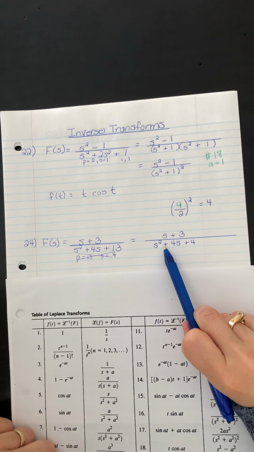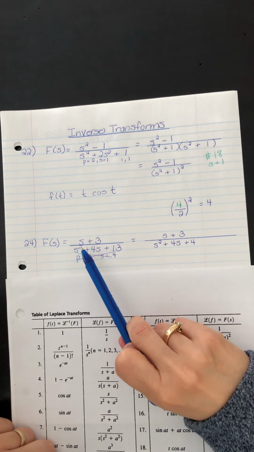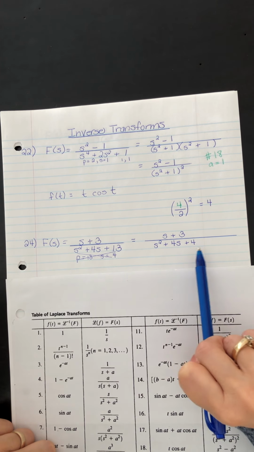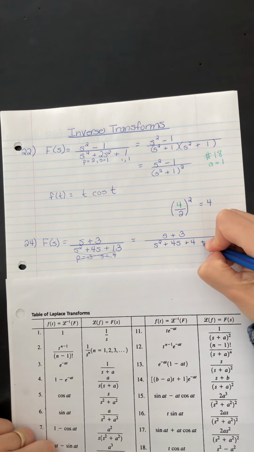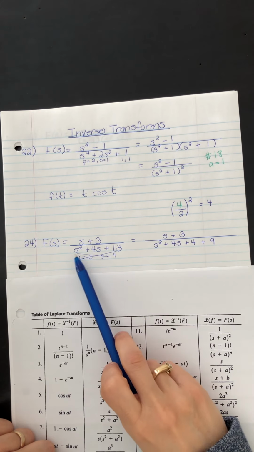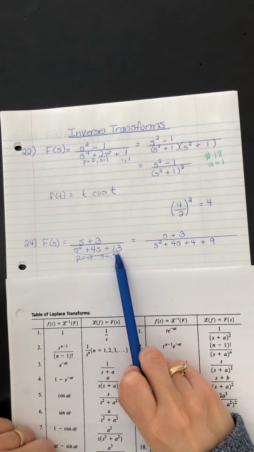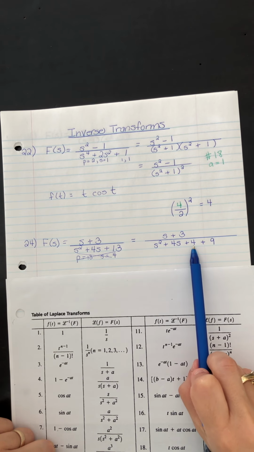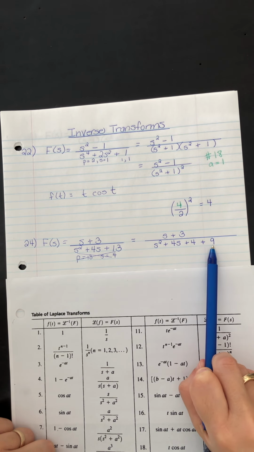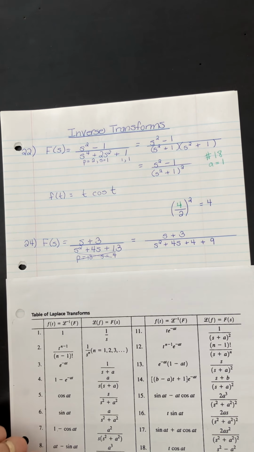Now we have s squared plus 4s plus 4. But here we have 13, not 4. What is 13 minus 4? 9. So all we've done is take 13 and make it the sum of 4 and 9. Why did we do that? Because, again, we're going to get it to look like the denominators here.